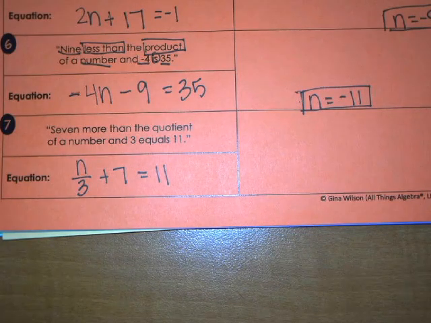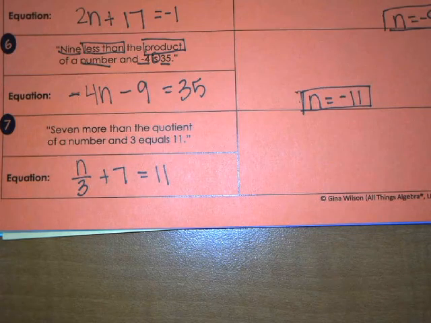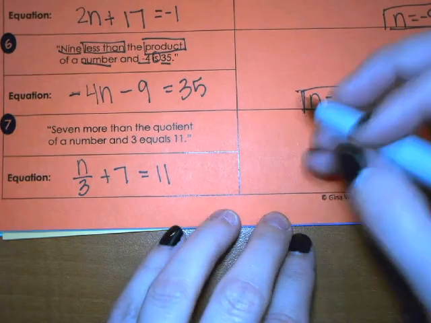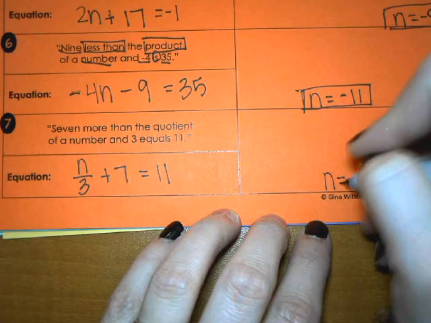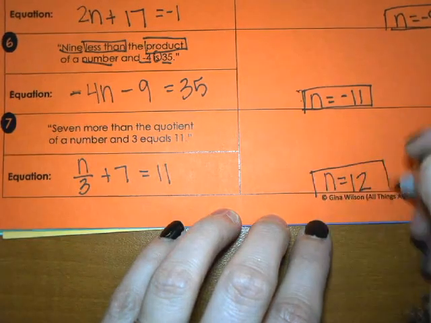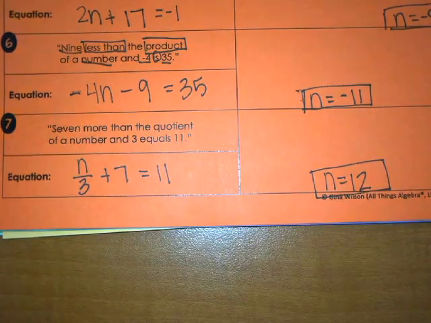Absolutely. Totally fine. Remember, I will always write my division problems as fractions. Always. Is it okay to write a division sign? Yes. Okay. Number 4. What was the answer, Kennedy? Perfect. Any questions on number 7?